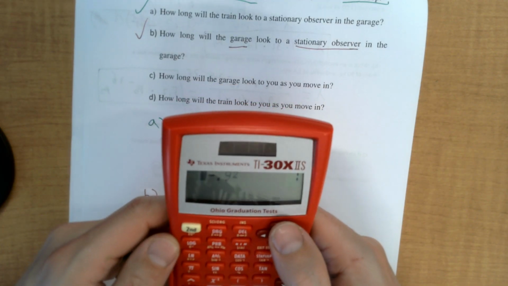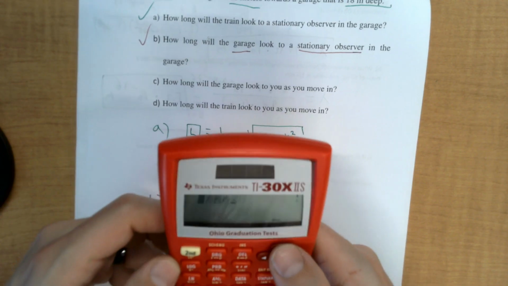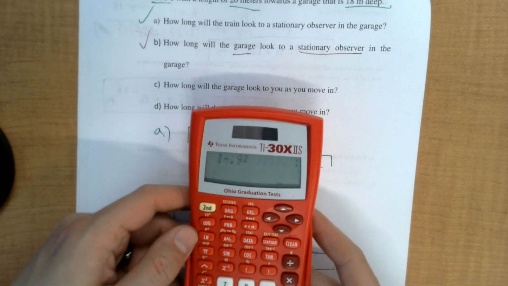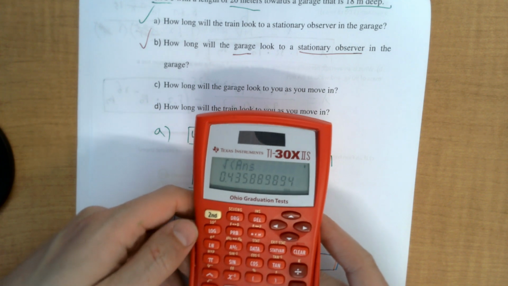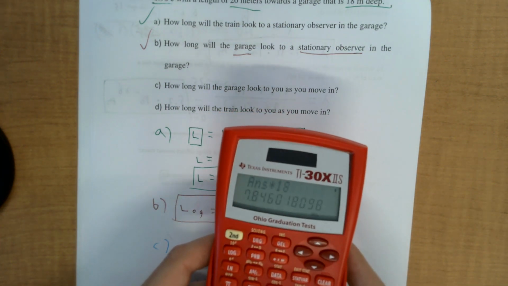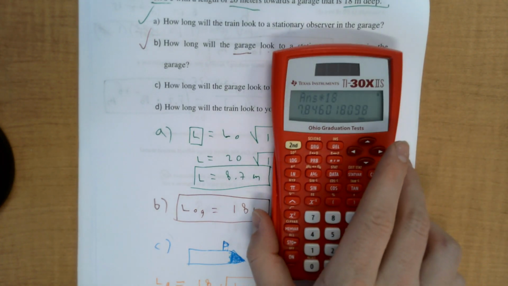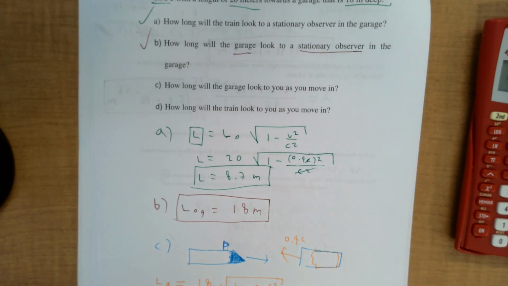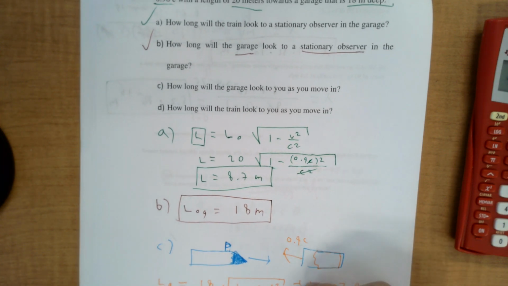Can I go back in time on this calculator? Probably not. I cannot. I could actually go all the way back to this, 1.1 to that. Then we could be like square root. And yeah, that. So we're taking that times the garage's length this time, which is 18, which is 7.8. The garage shrunk down to 7.8 to you on the train. So length of the garage, 7.8 meters. If you are on the train, that's what it looks like.